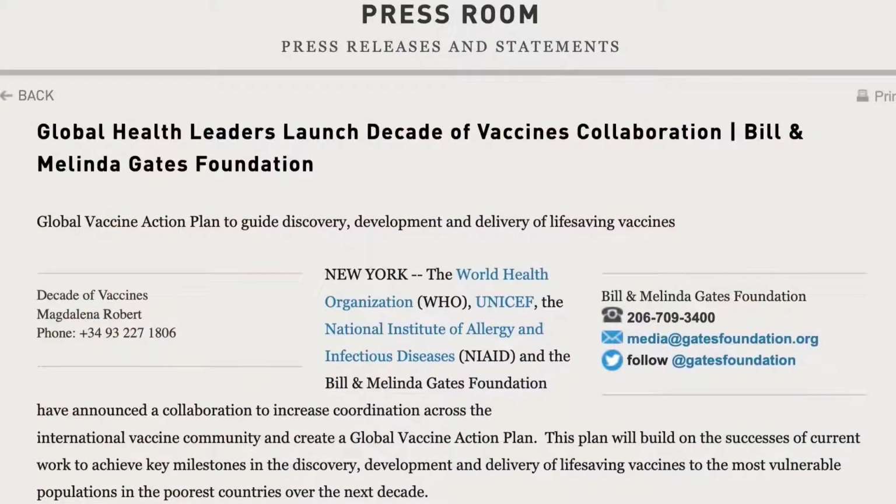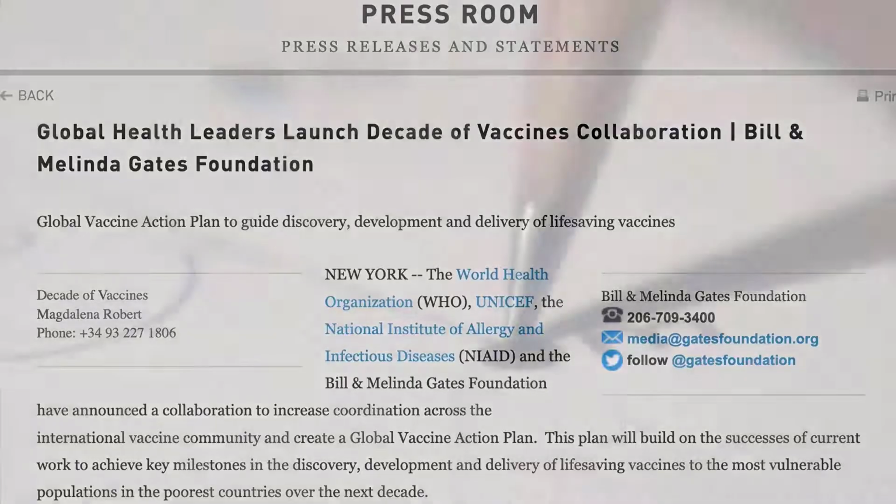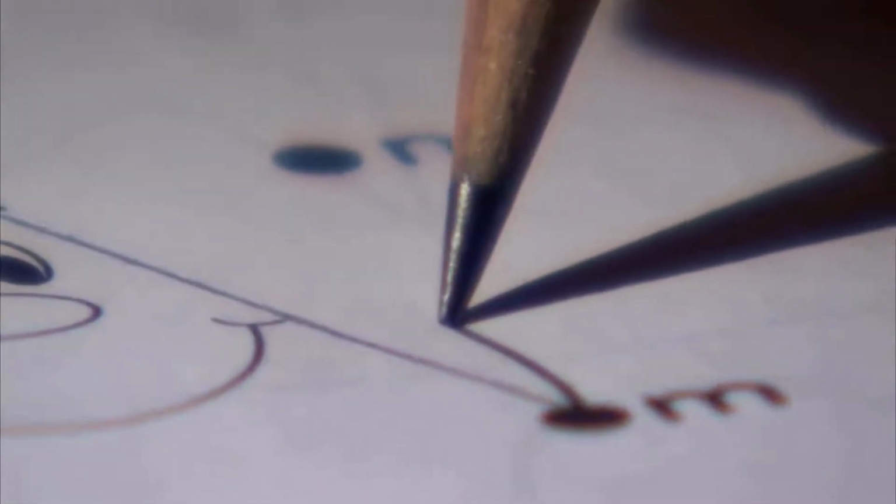In fact, in 2010, with the help of his foundation, the Bill and Melinda Gates Foundation, he joined health leaders all around the world in launching what they called the Decade of Vaccines Collaboration. This is a real thing. And this is where things go haywire. It is hard to deny the overlapping connections between this announcement and our current crisis. And you start to connect the dots here.